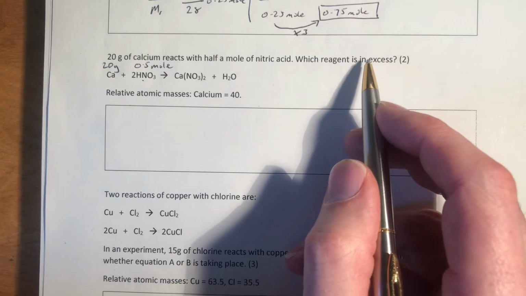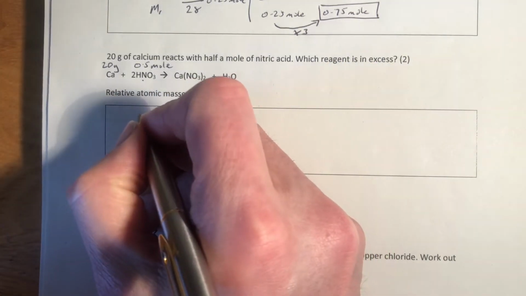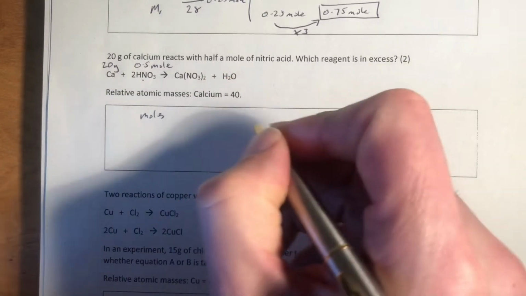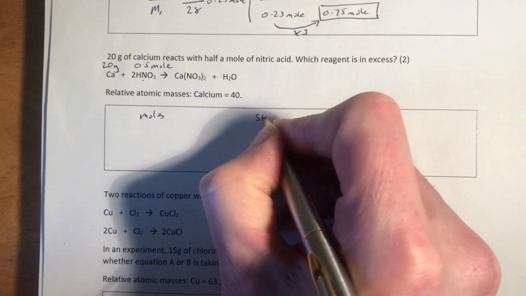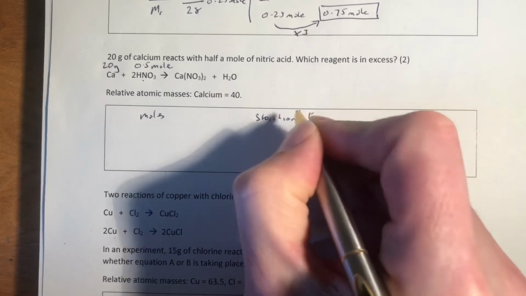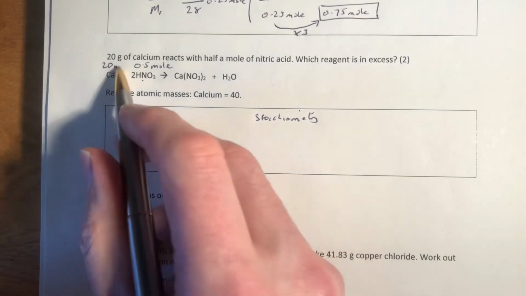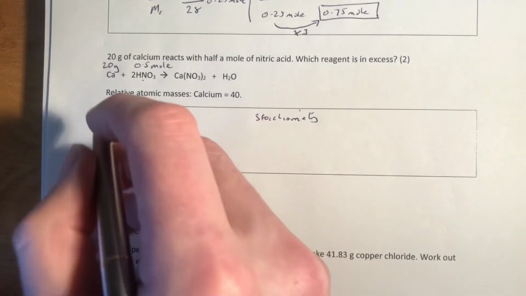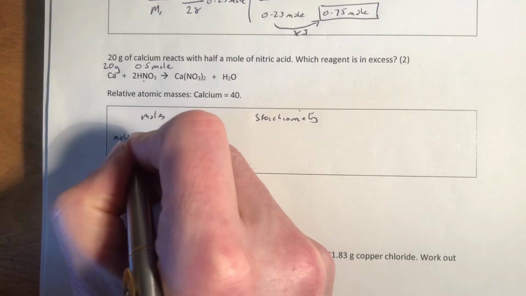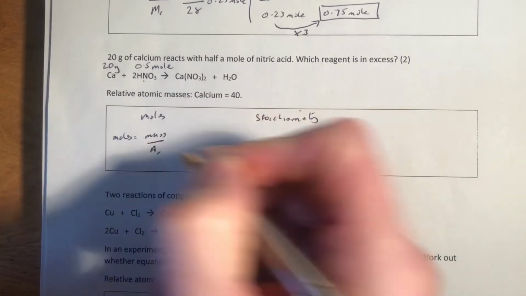Excess means too much. Well, to do this, it's calculating quantities. Normally, calculating quantities, we have three stages: moles, stoichiometry, moles. But on this occasion, we're just going to get away with moles and stoichiometry. Okay, so we've got a mass here of calcium, so we need to convert mass into moles. The way we do that is moles equals mass over atomic mass.